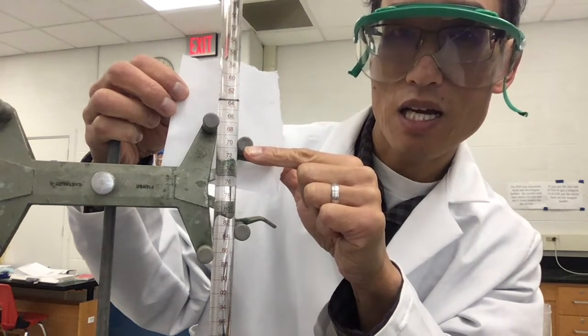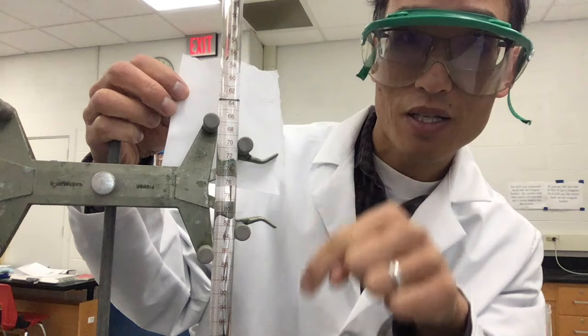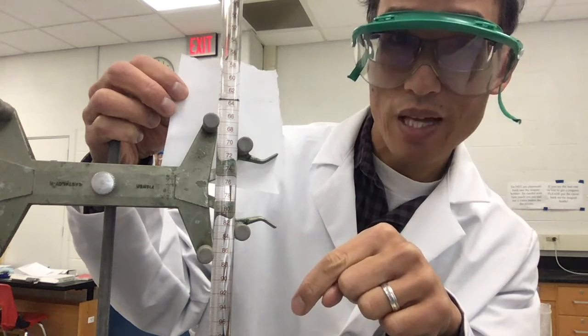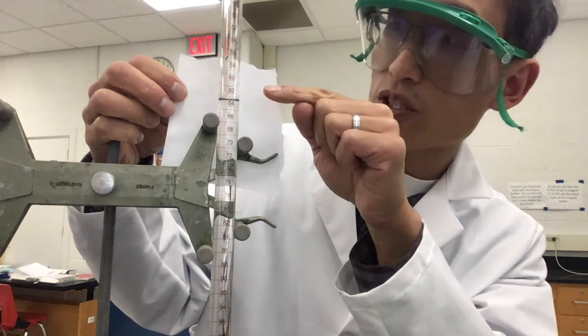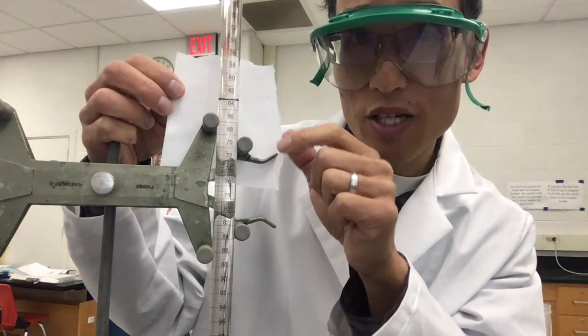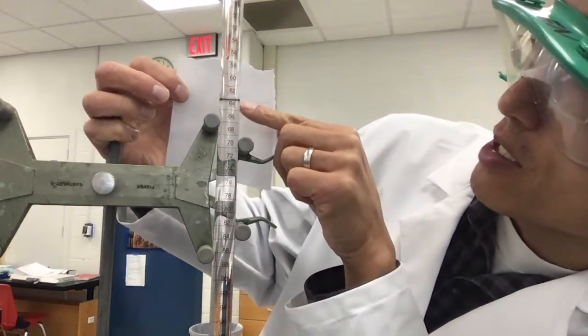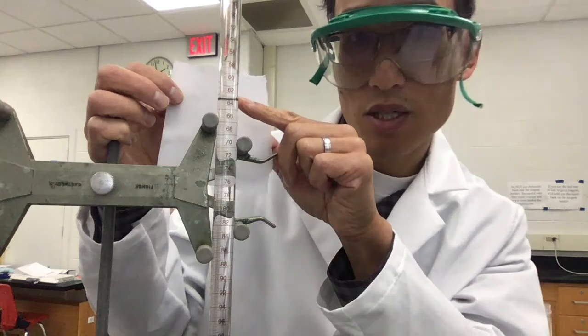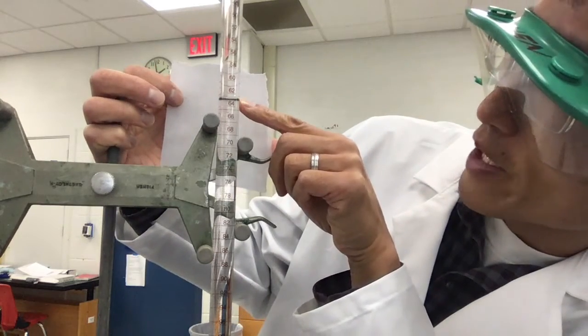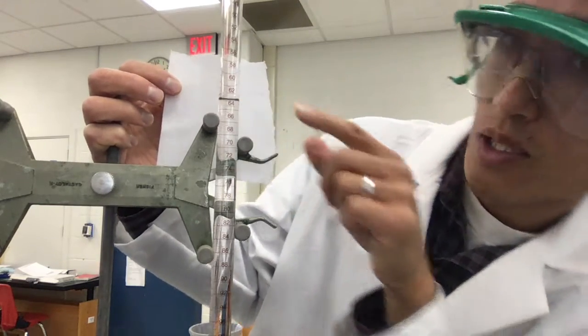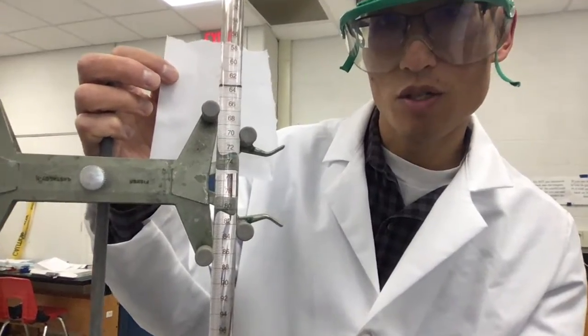They read from 0 at the top to 100 at the bottom. So when you're looking at this, this line here is 62. Then as I go down, these are 0.2 milliliter graduations.